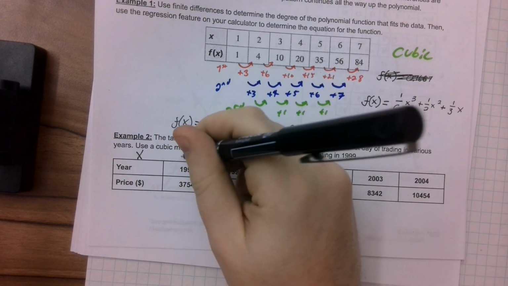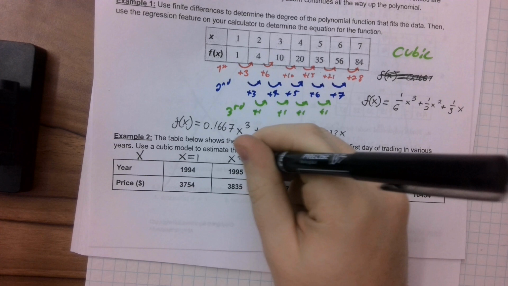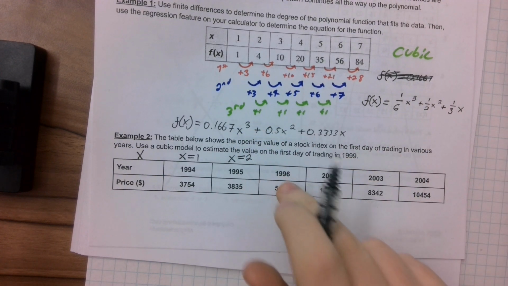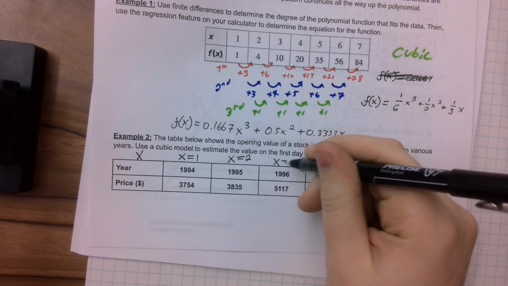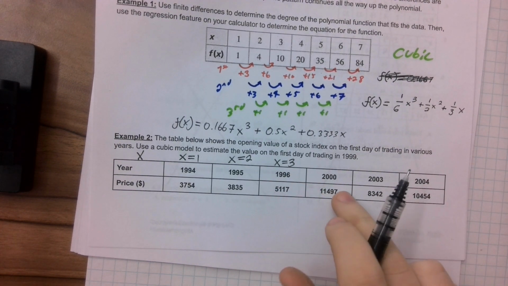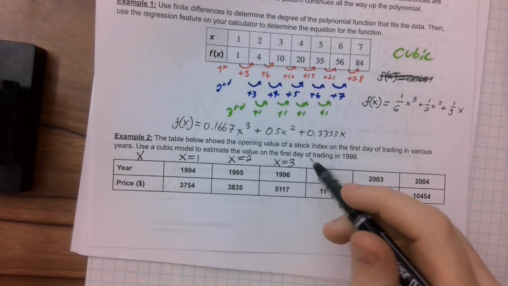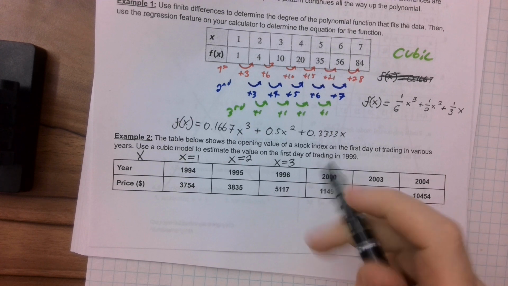So maybe 1994 is x equals 1. And 1995 is x equals 2, because that's the year right after. The year after is 1996, so that'll be x equals 3. But we have a gap here. Like I mentioned, it's very hard to find what things are if there's a gap. Let's figure out what x value this gap would cut across to.